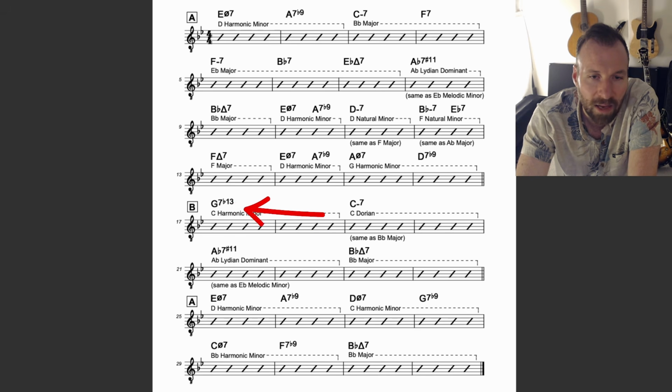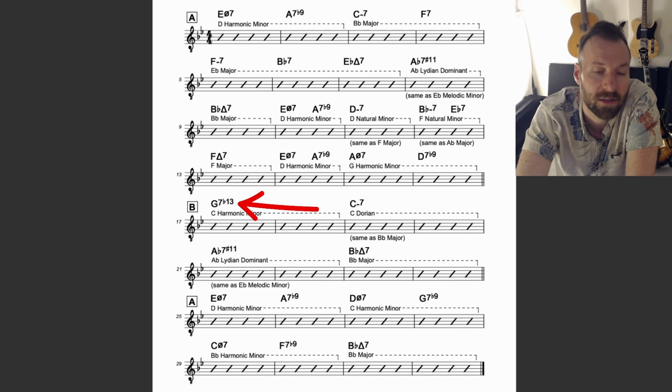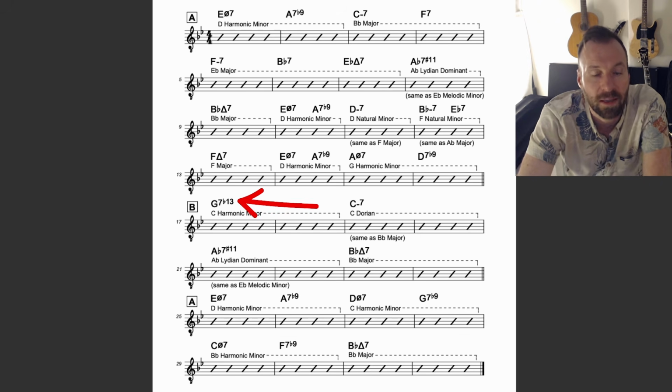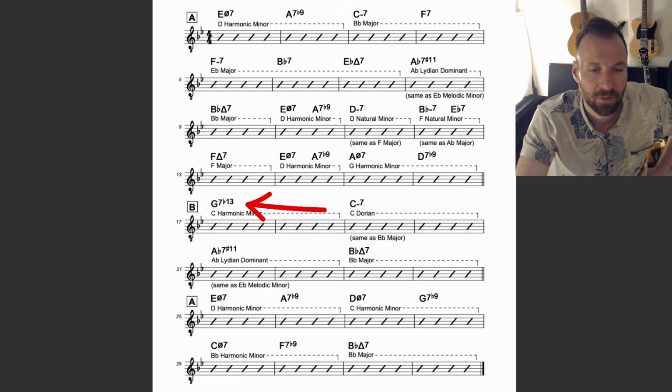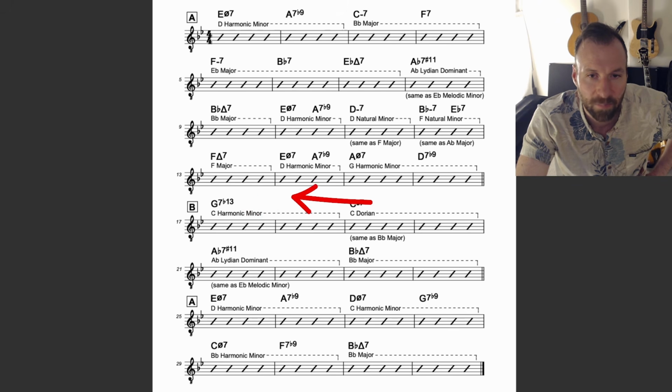G7, the chord. And this is pointing now to C harmonic minor. So this has a flat 9 and a flat 13 in it. The reason it's labeled as flat 13 here is because the melody note itself is flat 13 there. So it makes more sense to label it as that.